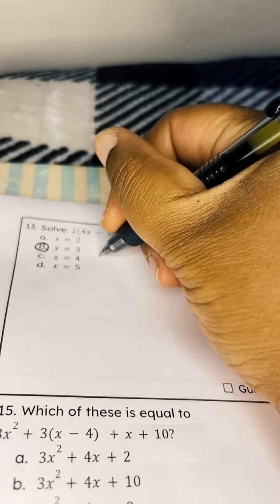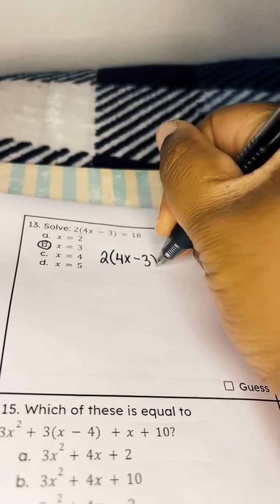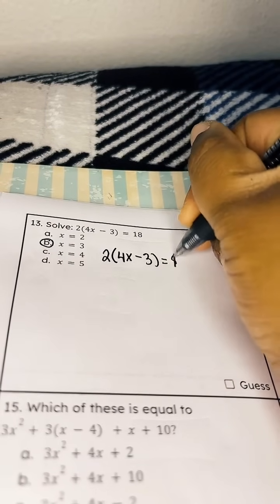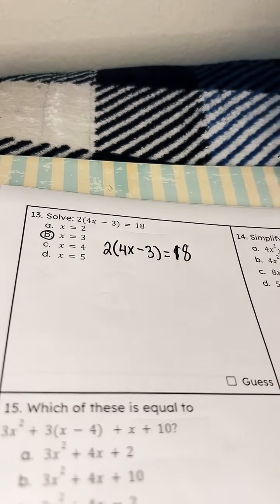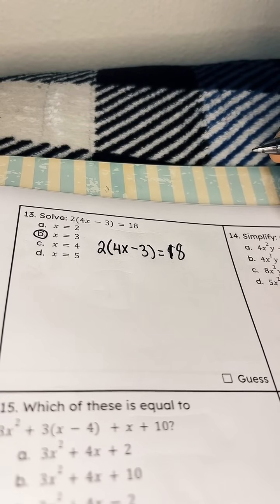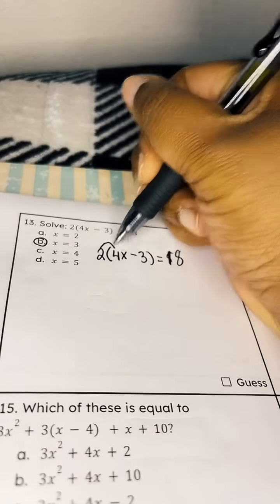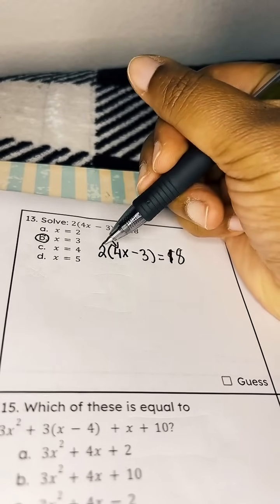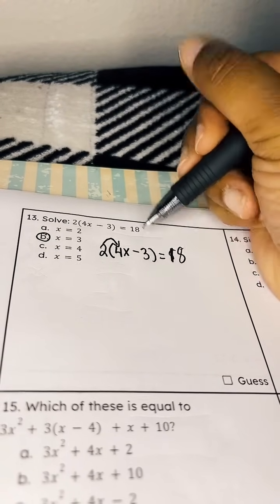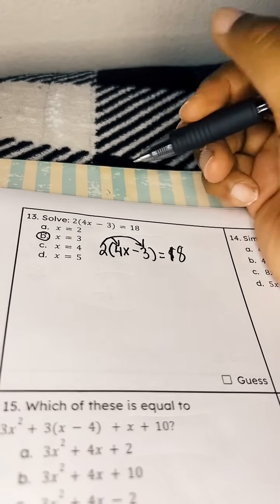Okay, so I'm going to rewrite it. 2 parentheses 4x minus 3 equals 18. I don't know. Okay, no worries. We're about to do it together right now. I'm glad. Thank you for saying that. Good. Okay. So we're going to distribute whenever we have a number attached to a parentheses. That means we got to distribute. What that mean? We got to multiply.